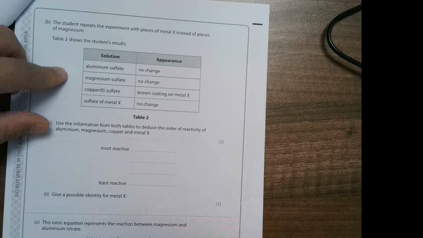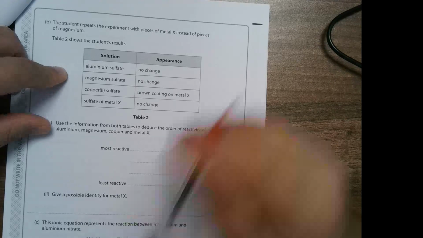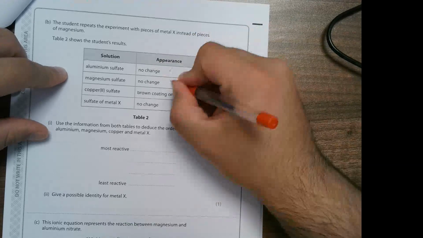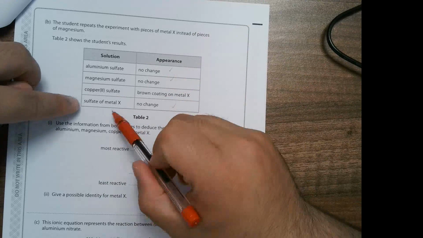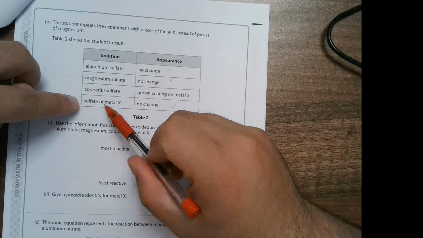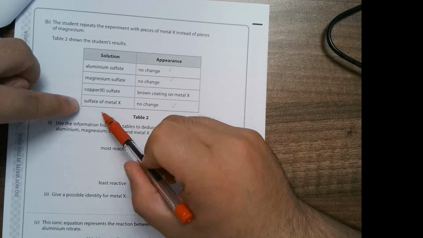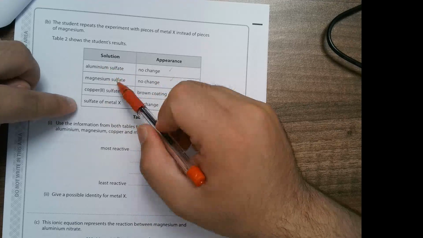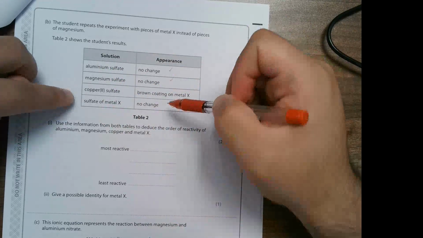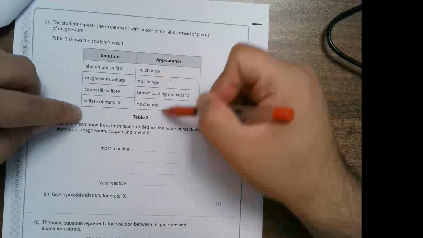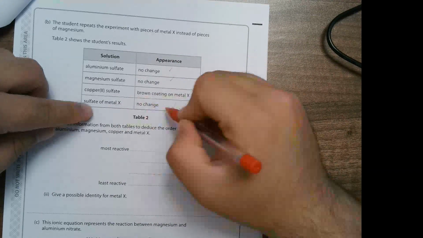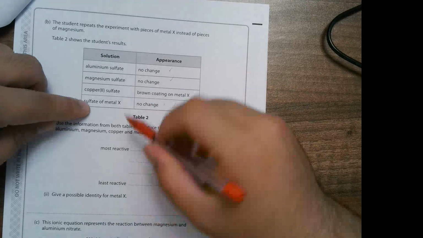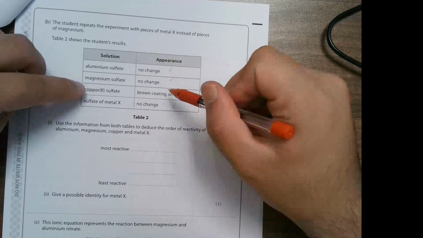So, wherever we see no change, on these three, it tells me that the metal in the solution is more reactive than what it's been reacting with. So this is all metal X. Of course, I'm going to see no reaction here because the metal will not displace itself, like the previous question we just said.